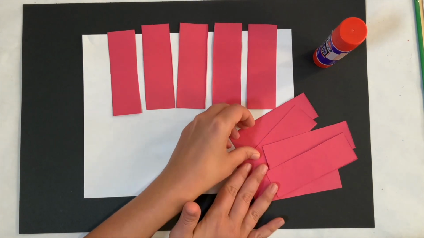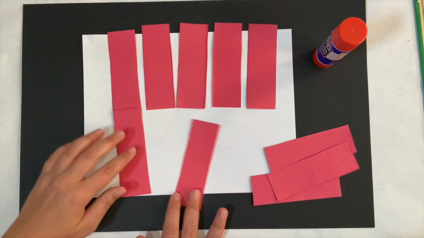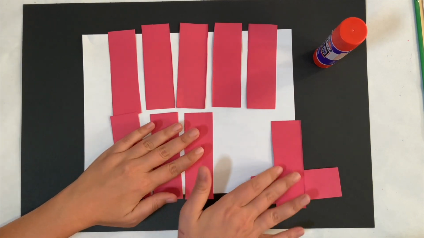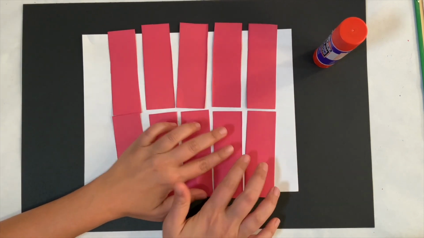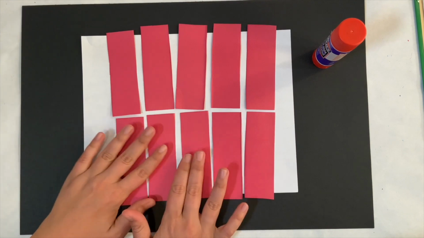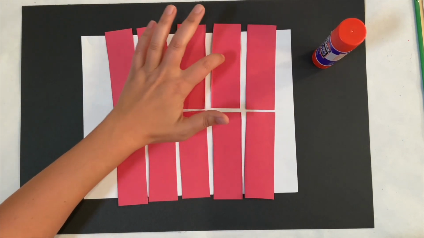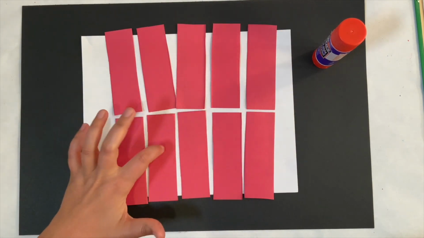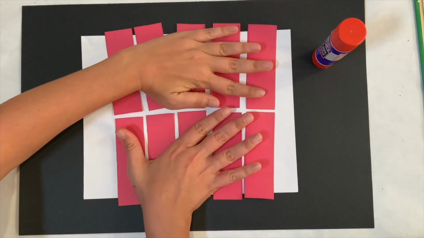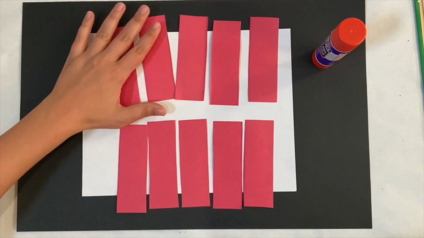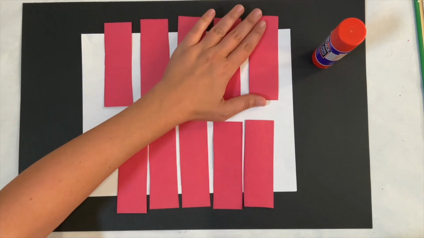Let's try. 1, 2, 3, 4, and 5. We see that we have 10. 1, 2, 3, 4, 5, 6, 7, 8, 9, 10. And we also have 2 groups of 5. How cool is that?